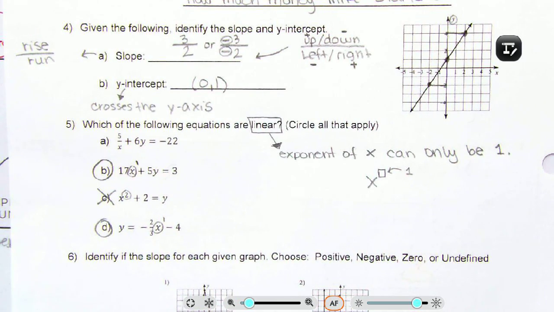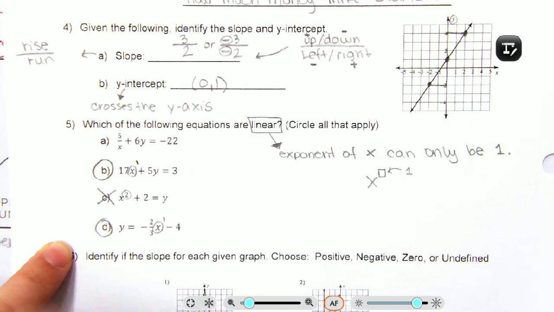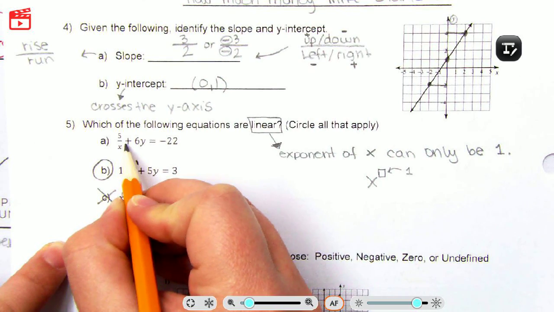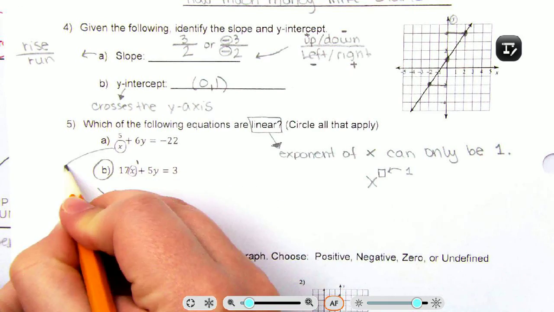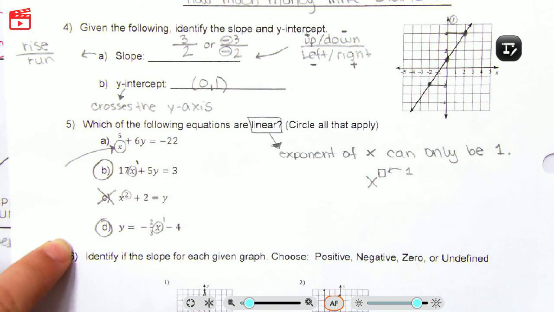All right, so we left off with trying to figure out if A was linear or not. If you look at x, you see how there's nothing there? You're thinking it should be a 1. But since the x is in the denominator, that matters a lot. X, if it's in the denominator, it does something weird.